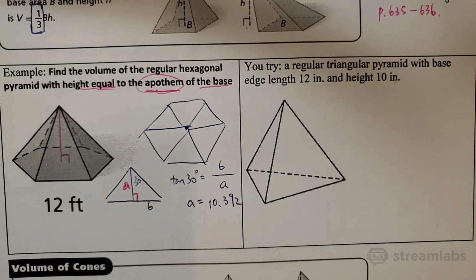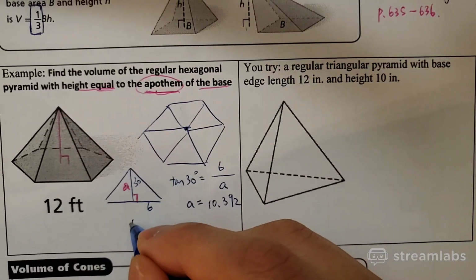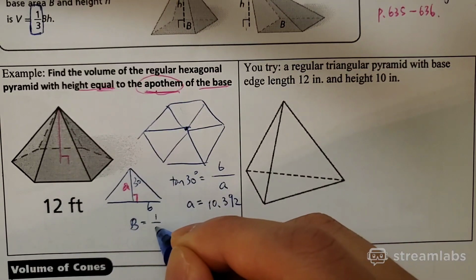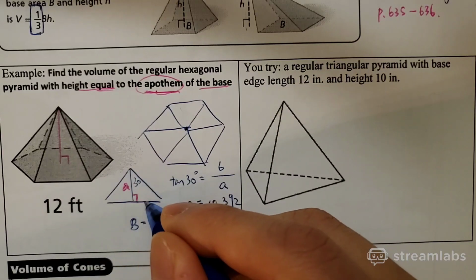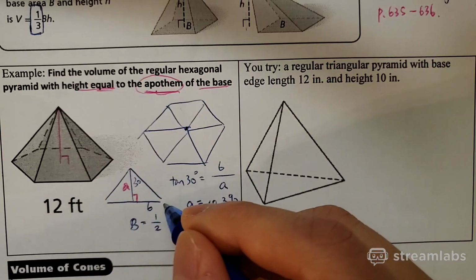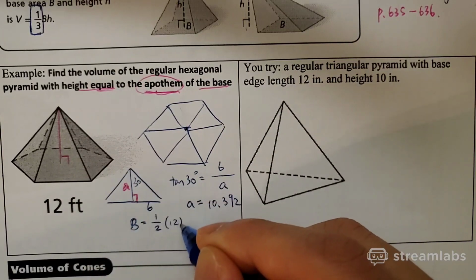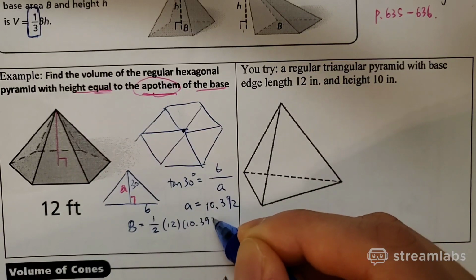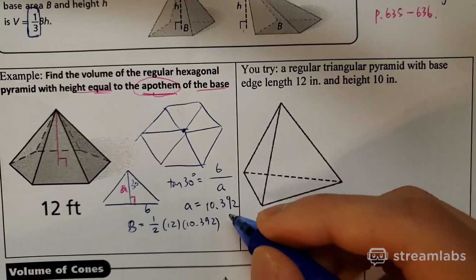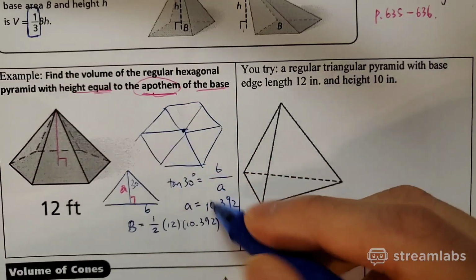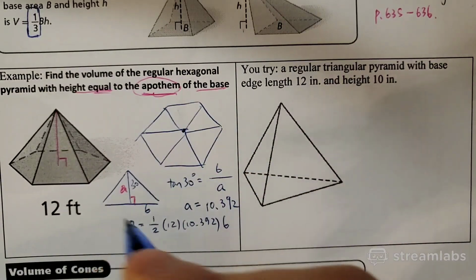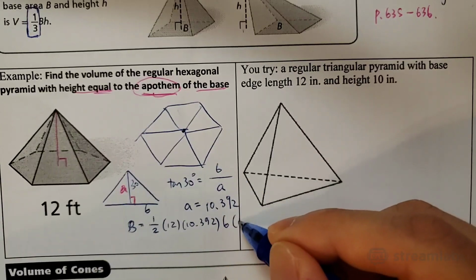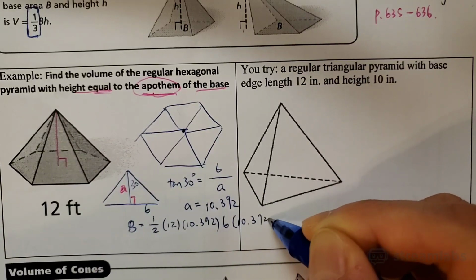Then you do the area. Base area is 1/2 times base 12 times apothem 10.392, there's 6 of them, times 6. And the height is the same as the apothem, so you multiply by the apothem again.